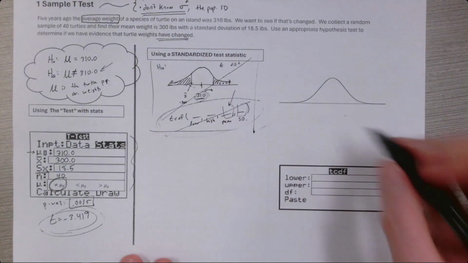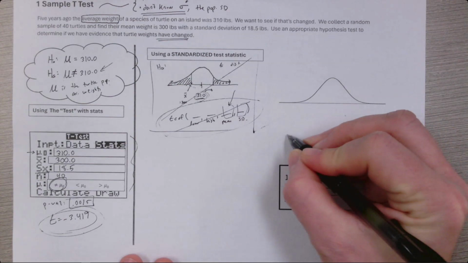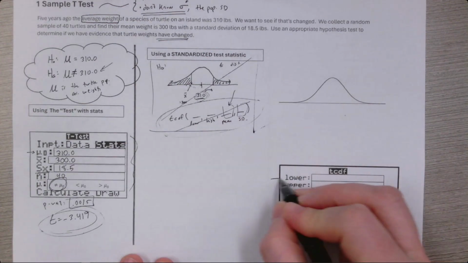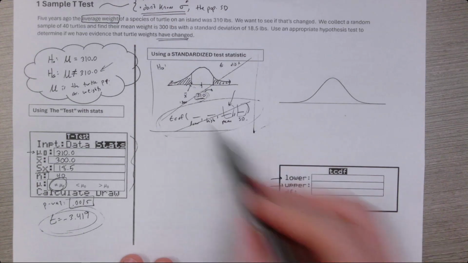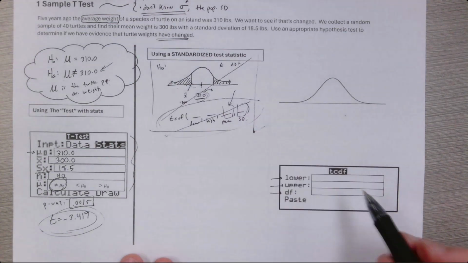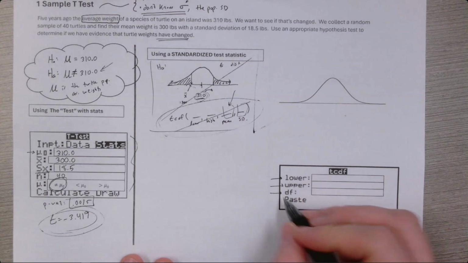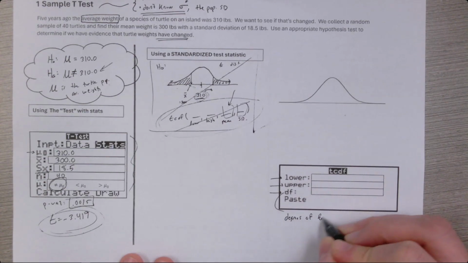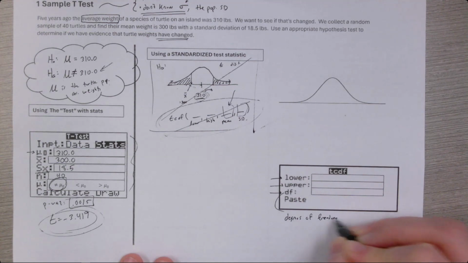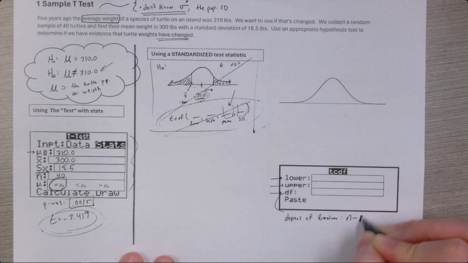So here's what we're going to do instead. If you look at the actual t-CDF menu, t-CDF lets you name three things: a lower bound for an area, an upper bound for an area, and then DF is degrees of freedom, which is related to the spread. And the degrees of freedom is defined as sample size minus 1.